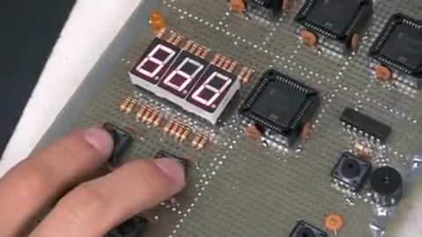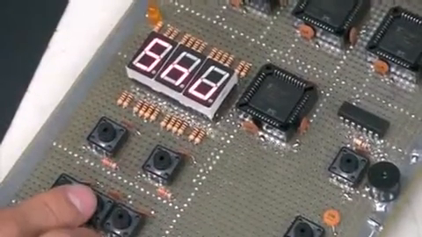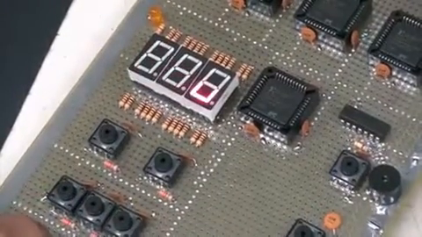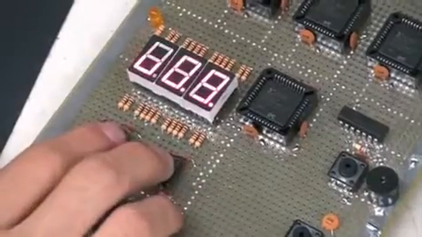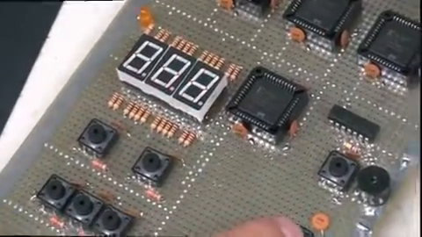And of course, you can replay the Morse code of this character again, and you can add more characters.